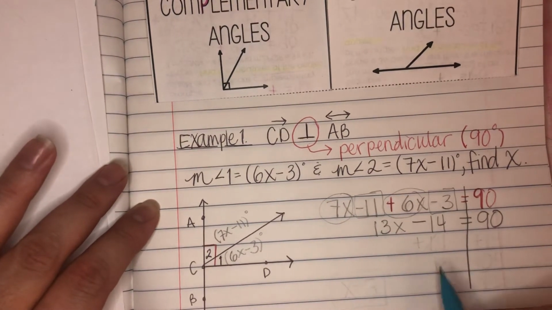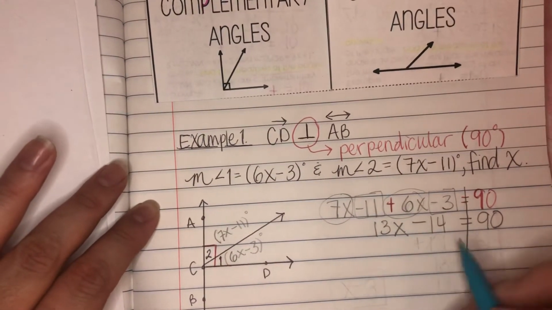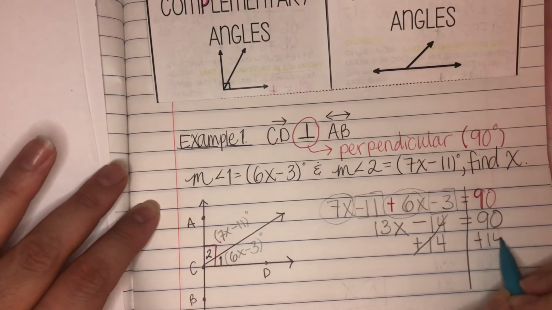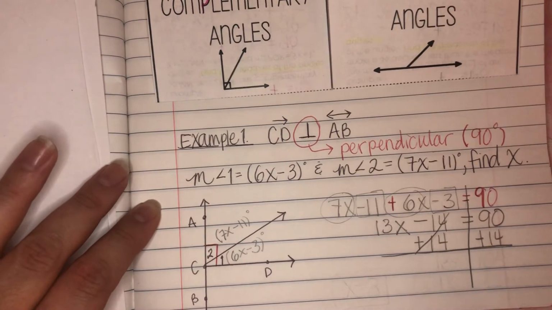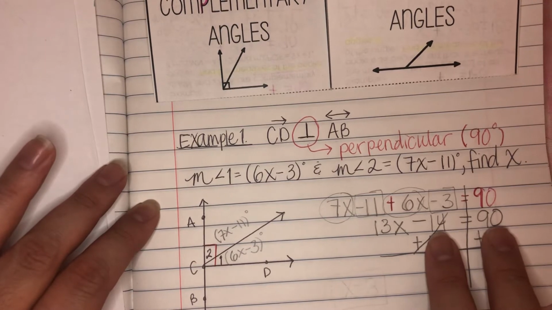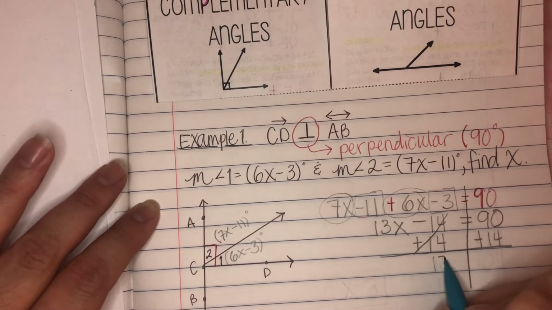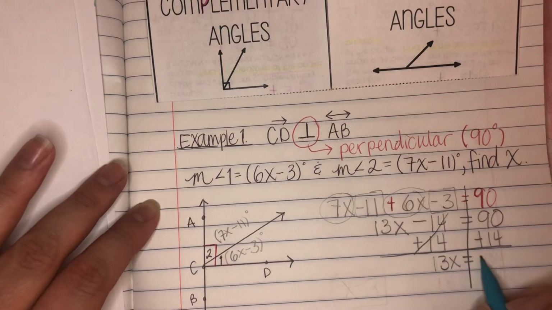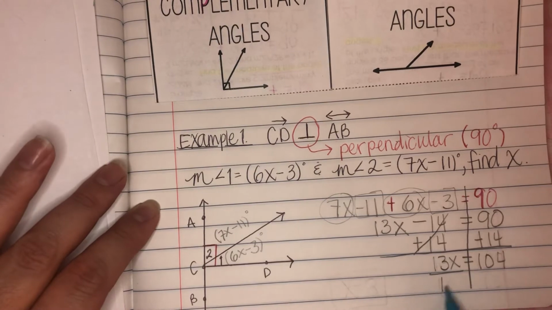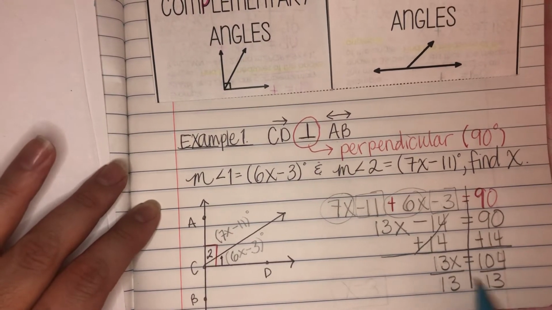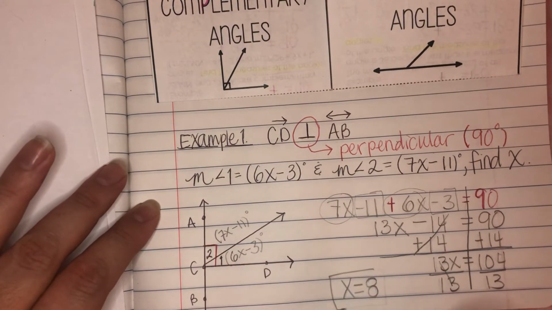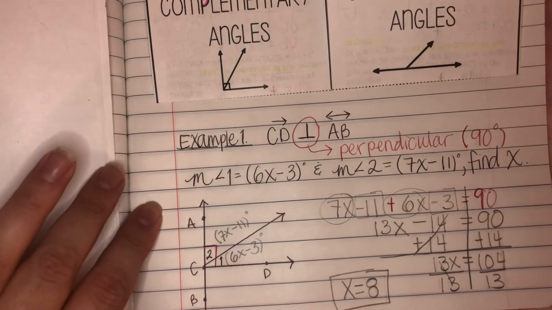Now I have my two-step problem, so I'm working over here where x is. I'm going to add the 14 because I always want to get rid of the constant. I want the constants together first, and remember they're separated. The line is in between my fingers, so I cannot do 90 minus 14, I add. And that should be 104 when I add them together. Now I just simply have to divide by 13, x equals 8. And that's all the question asked us to find.